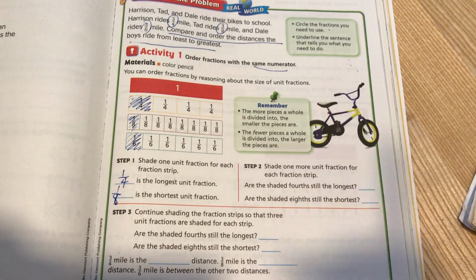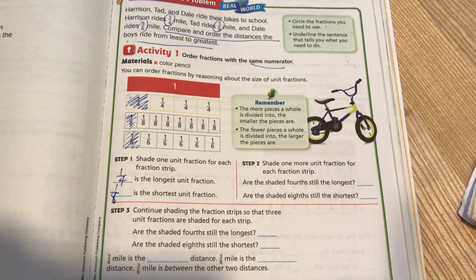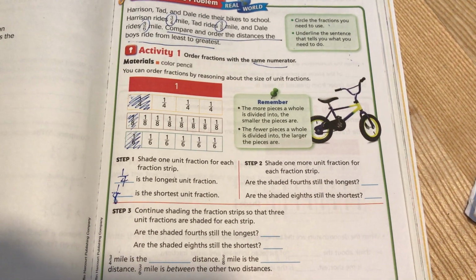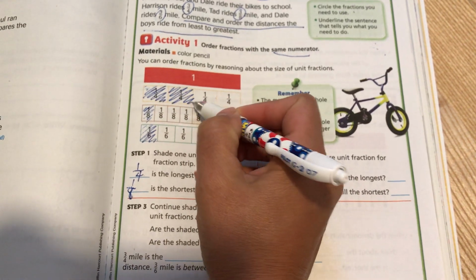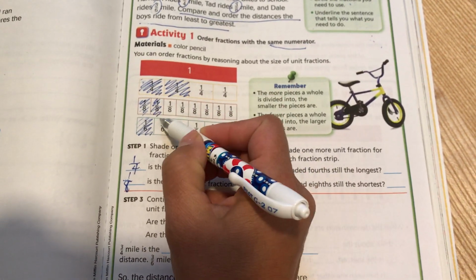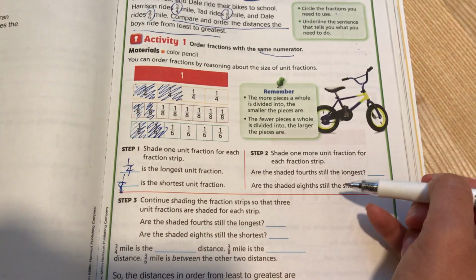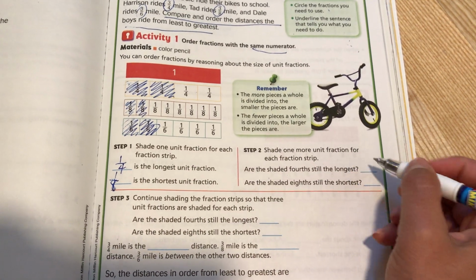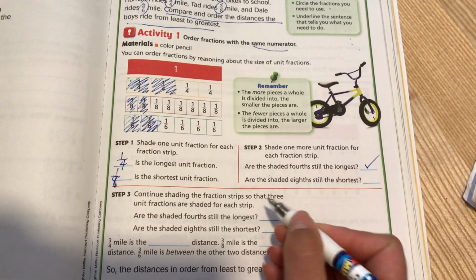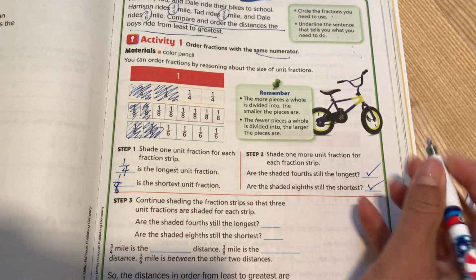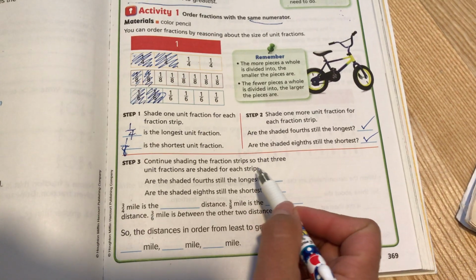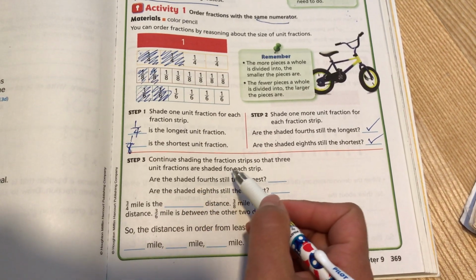So step 2, shade 1 more unit fraction for each fraction strip. Okay, so I'm going to shade 1 more unit, 1 more unit, and 1 more unit. Are the shaded fourths still the longest? Yep. Are the shaded eighths still the shortest? Yep. So I'm going to continue shading the fraction strip so that 3 unit fractions are shaded for each strip.